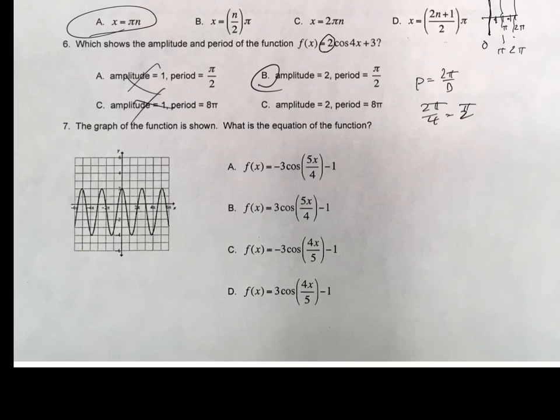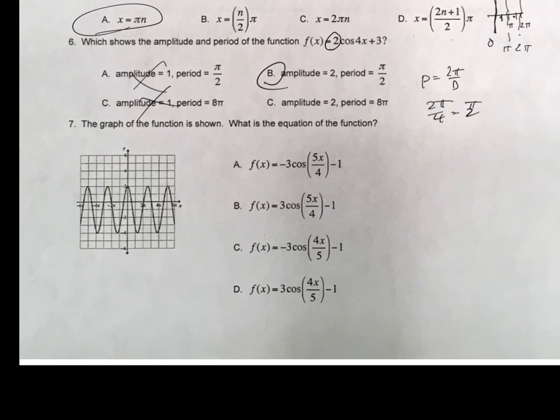If we take a look at this, I'm going to always try to make it the easiest way, and I see that it starts right at 0 up to pi. Oops, sorry about that. So I'm going to go with cosine on this one. Plus, without even looking at the answers, you can see that they're all cosine. But because it starts high, we need it to be the reflection. So we're looking at getting rid of A and C right off the top.